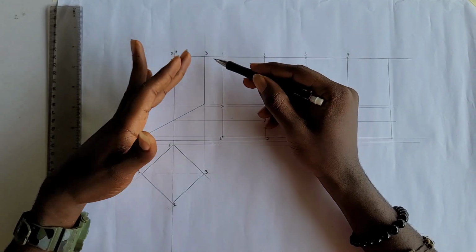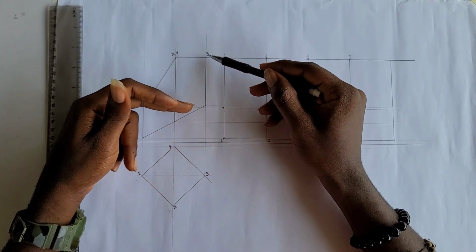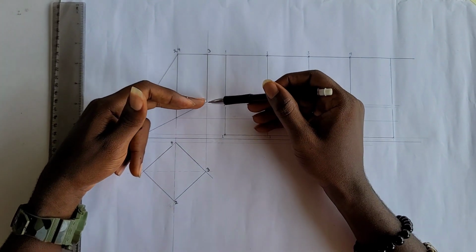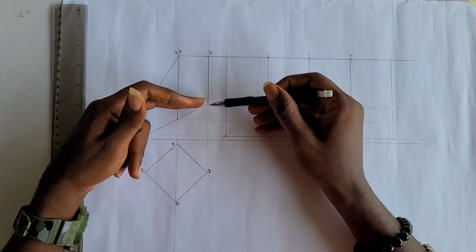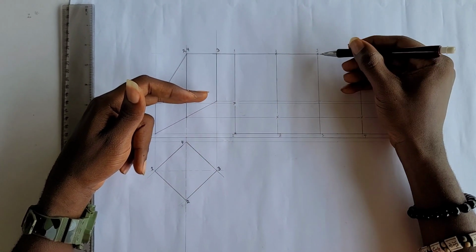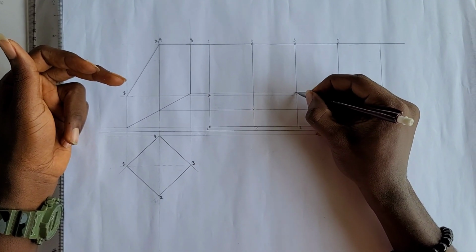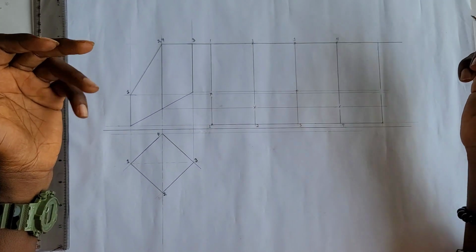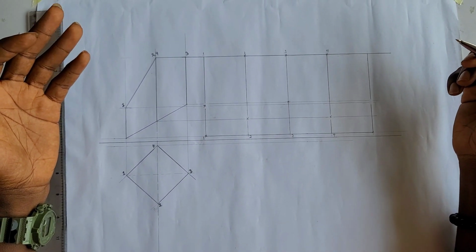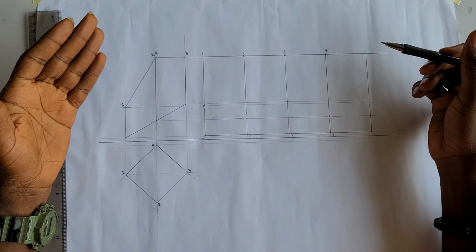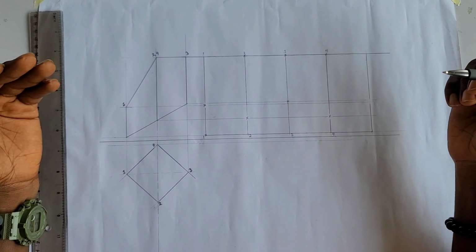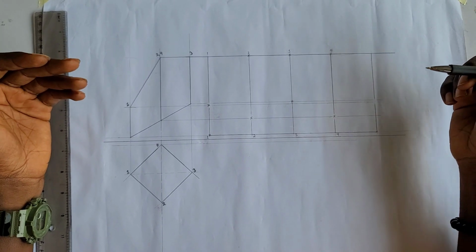Now on point 3 or side 3, I have from the top to this tip, the tip of the 30-degree line I drew. So I have the top here to this. Now that I have all my points, what is remaining for me to do is just to join the points together and to get the developed shape of the solid object.